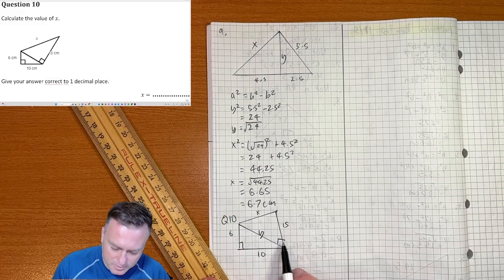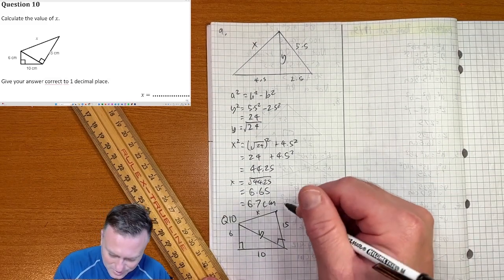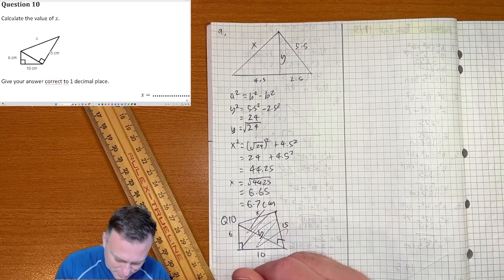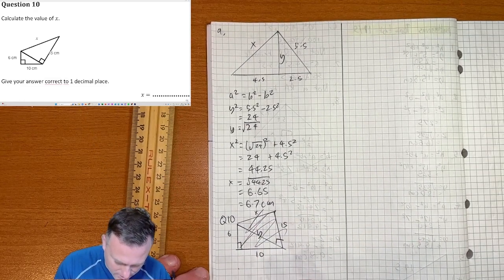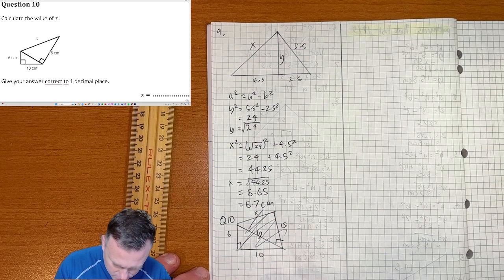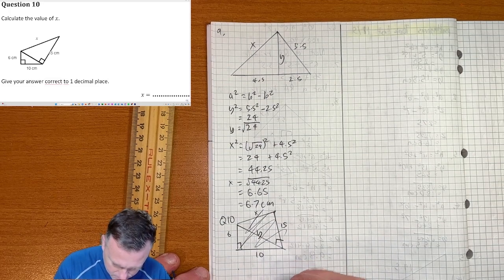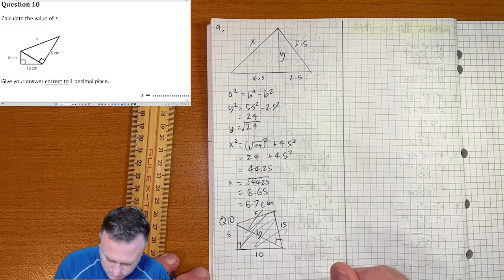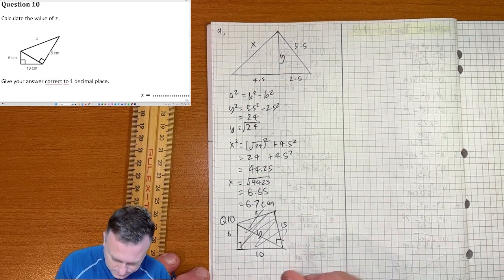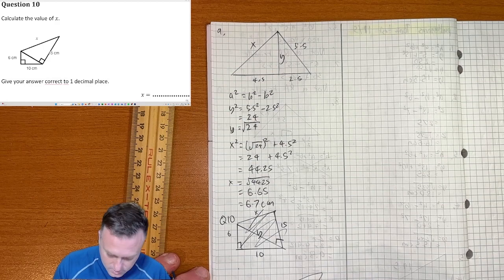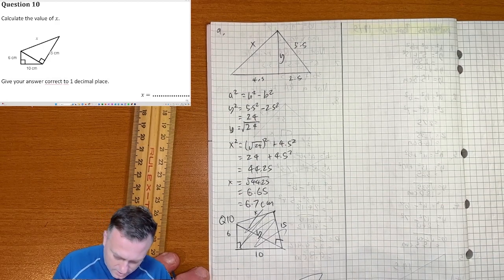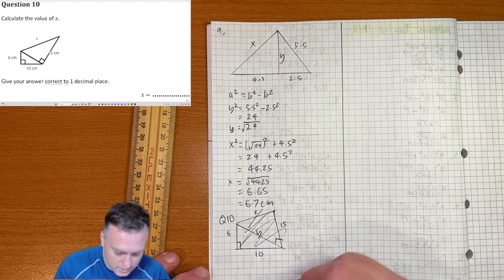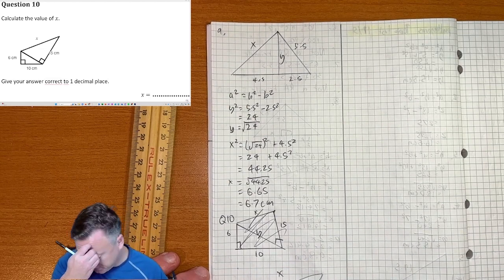And again, same process. We want to find y. We know this is a right angle triangle. Let's redraw it because it's really bad. Let's go down here, and then making sure that's at right angles. That's better. So there, 15, 10, 6, x.